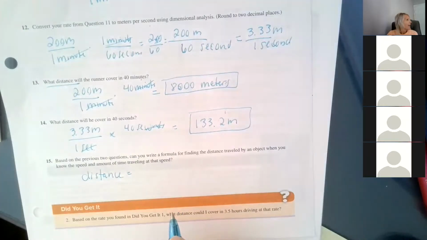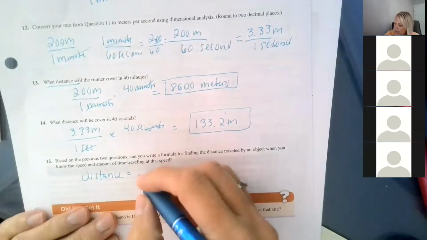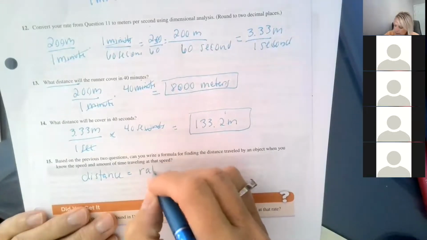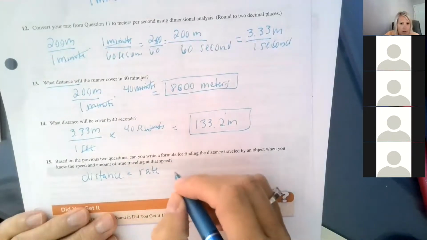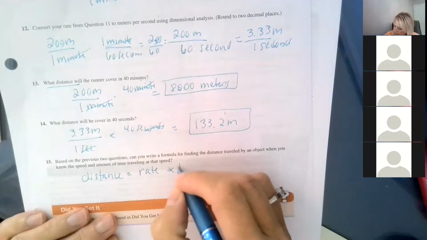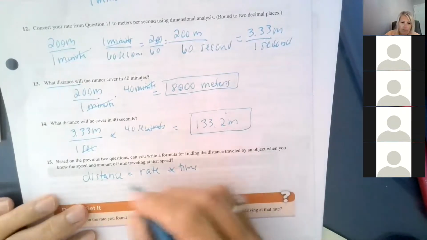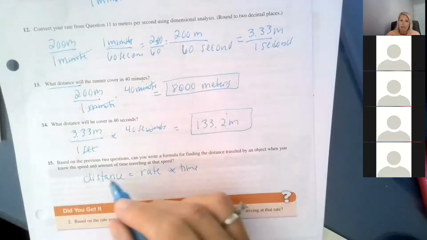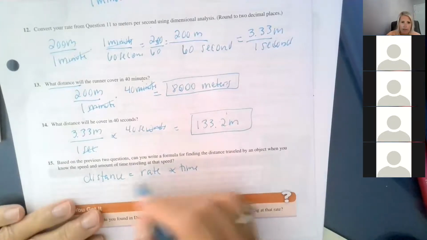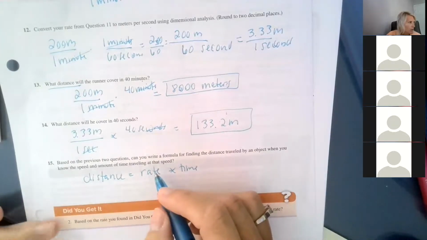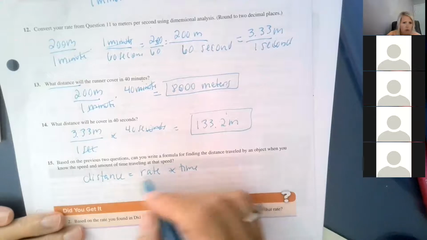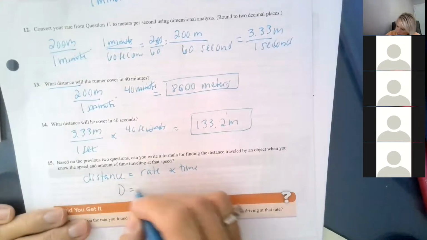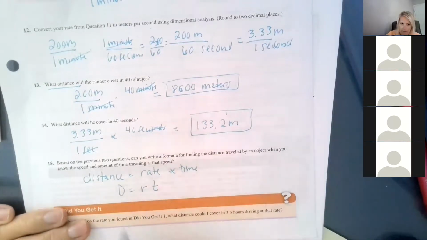You multiply speed times time. Yep, speed, and let's call it a rate. So a rate times the time. So this is a formula that you might have used in other classes in high school. Distance equals rate times time. And that's going to be a unit rate is what we're looking for. So D equals rate times time.